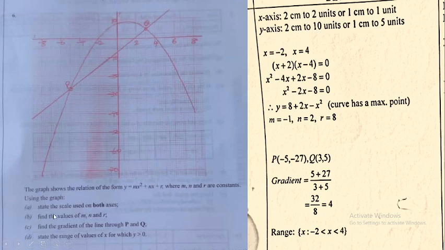Now also, in question B, you have to find the values of m, n, and r from this quadratic equation. And how can we get that done? It's very simple as well.